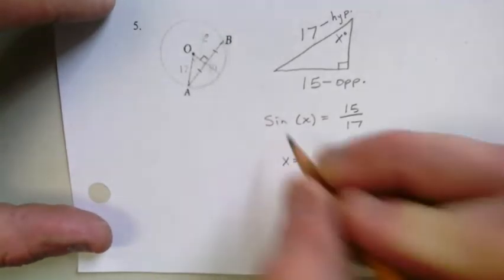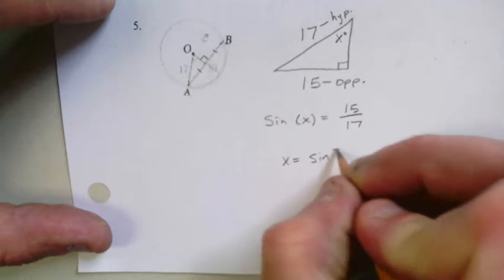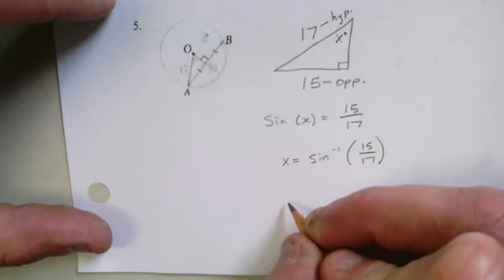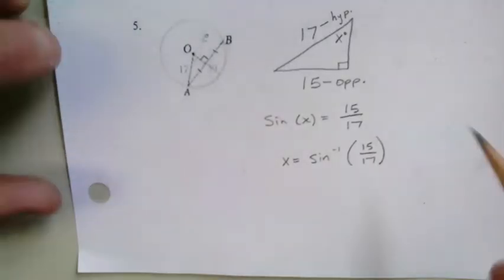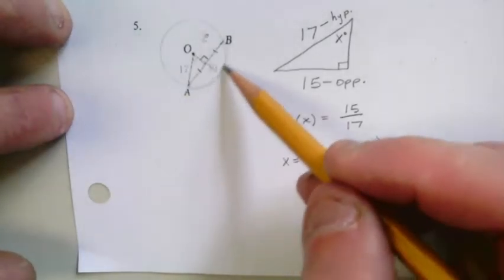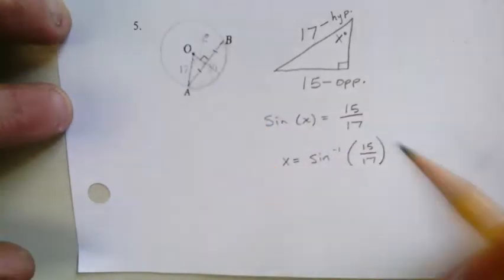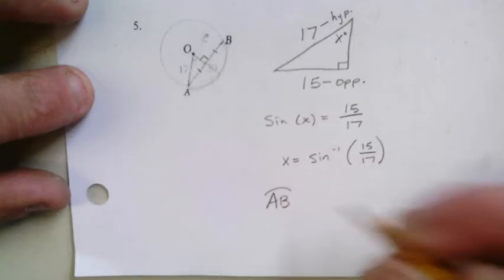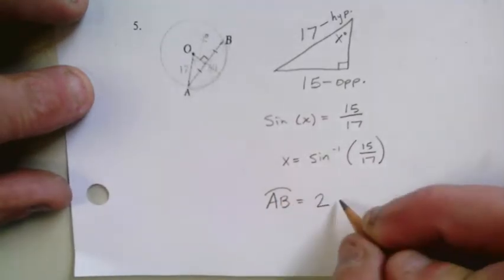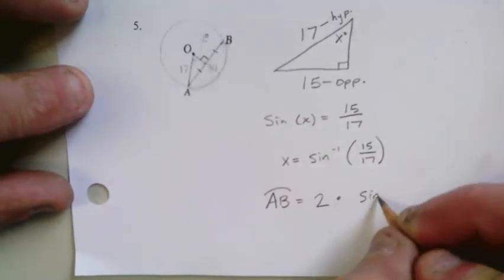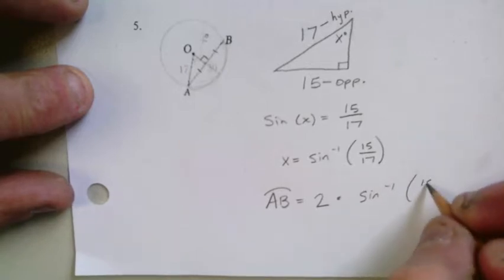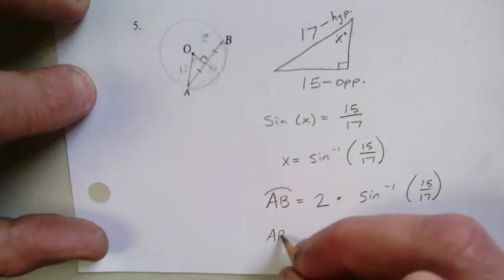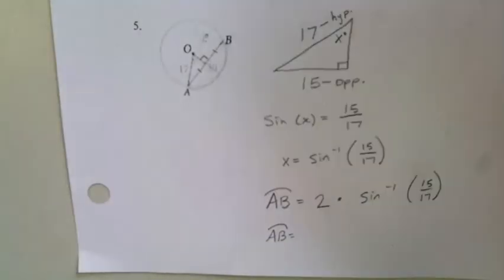Remember, when we're solving for an angle, we use the inverse trig function. I'm not even going to do it right now because I know that this arc measure will be equal to twice this much. So maybe I'll write it like this: the arc measure of AB is going to be twice the inverse sine of 15 over 17.